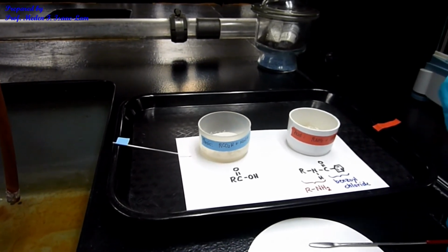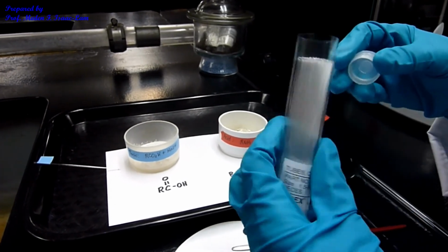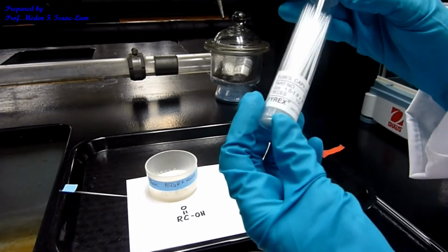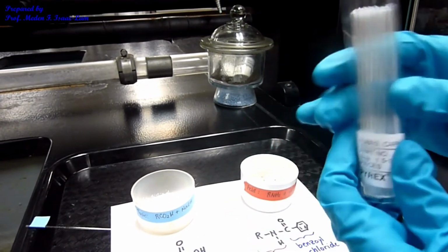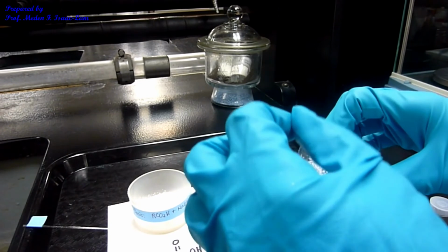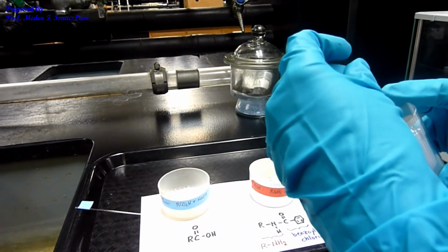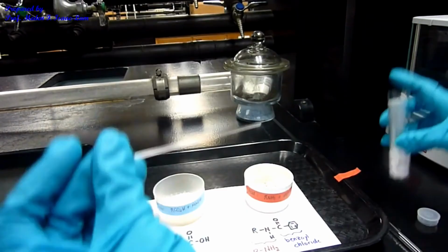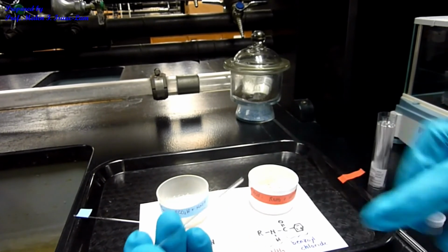So I will again pack the sample into a capillary tube. So this is a capillary tube, and it's a melting point tube, closed on one end and open on one end.